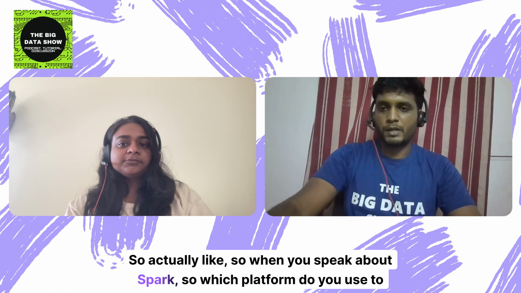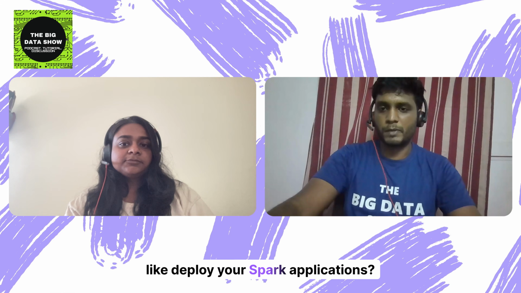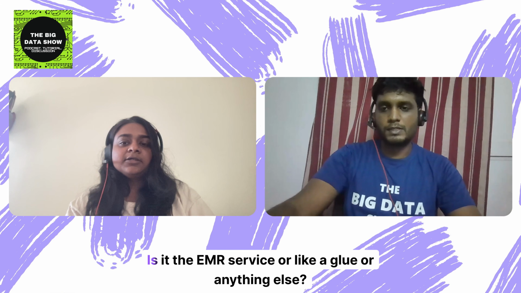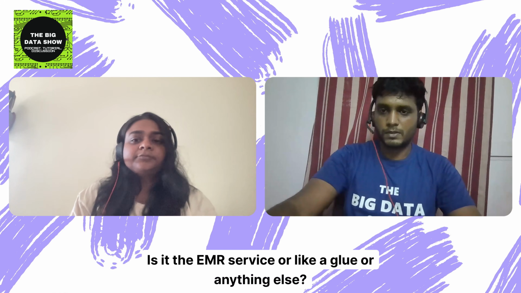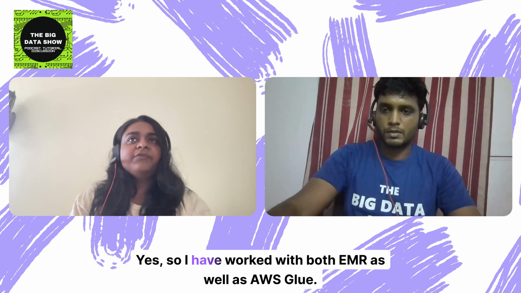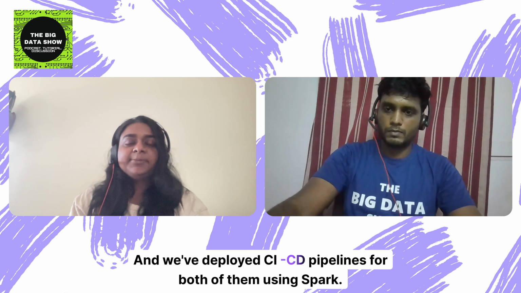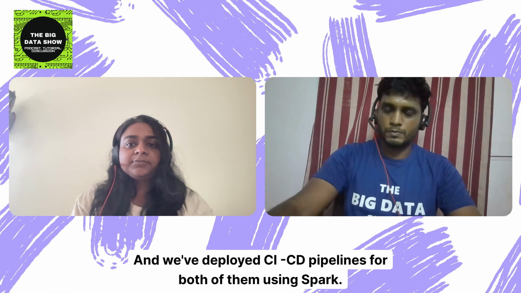when you speak about Spark, which platform do you use to deploy your Spark applications? Platform meaning, is it the EMR service or Glue or anything else? Yes, so I have worked with both EMR as well as AWS Glue, and we've deployed CI/CD pipelines for both of them using Spark.